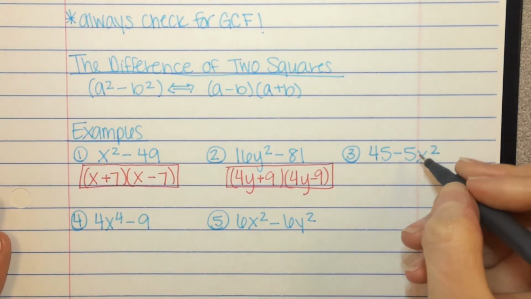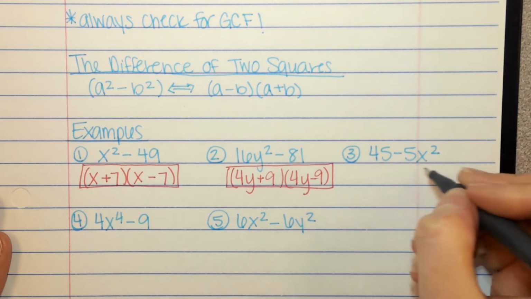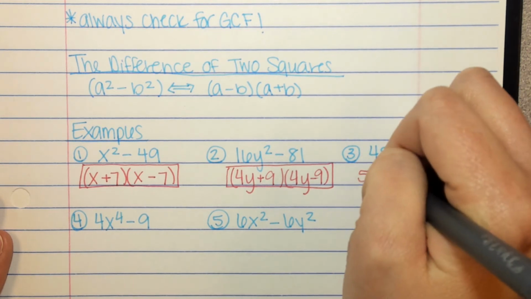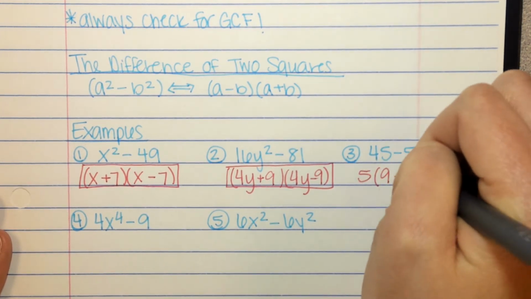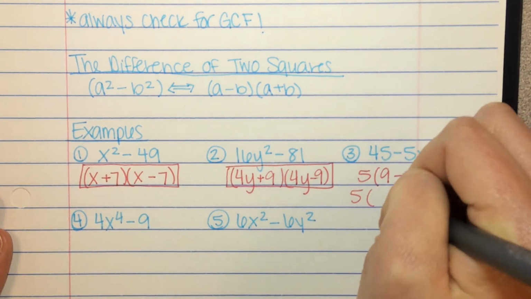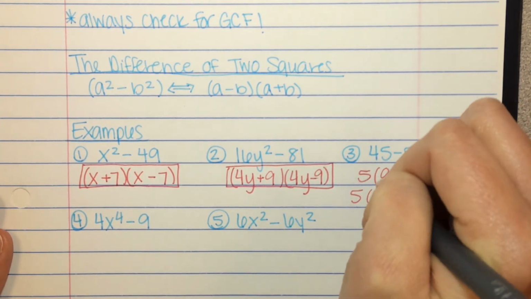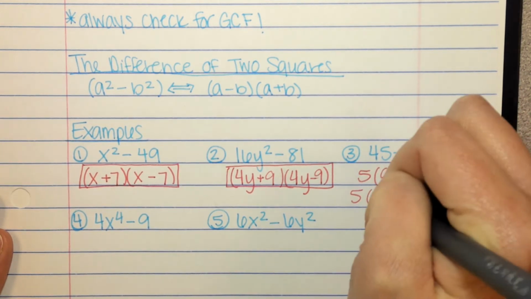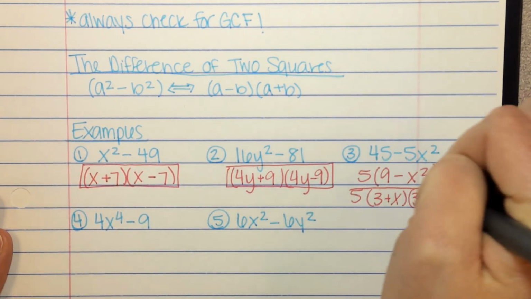Okay, number 3. Number 3 is a little bit different. We do have a GCF. What is it? It's 5. And so we pull out a 5 and we're left with 9 minus x squared. Okay, so we do the same thing as before. So the square root of 9 is 3. X times x will give us x squared, and we need a positive and a negative.